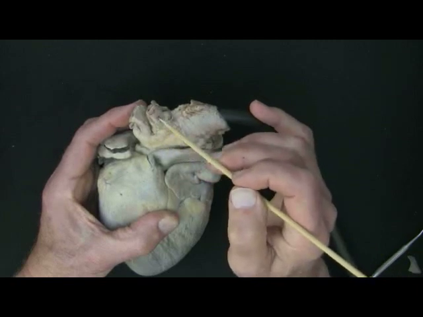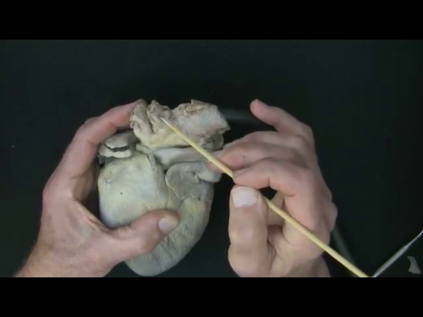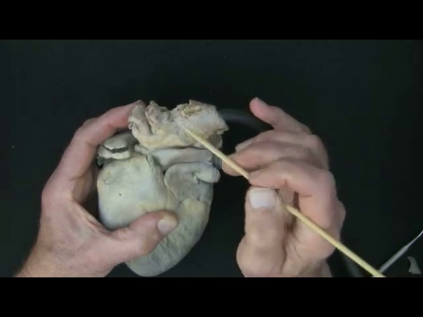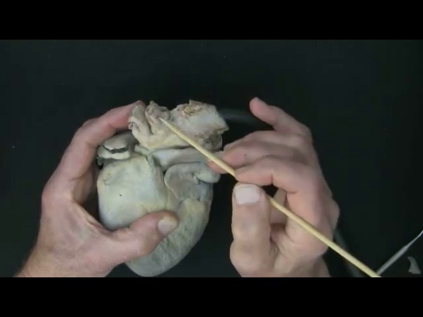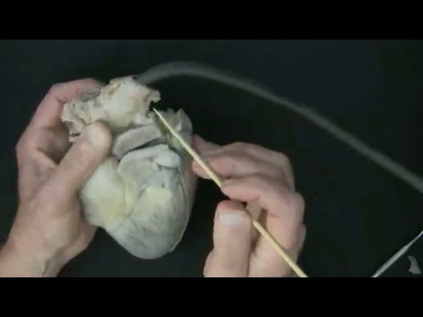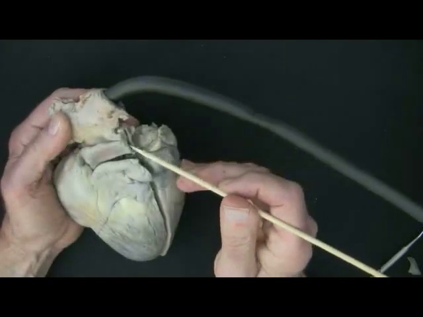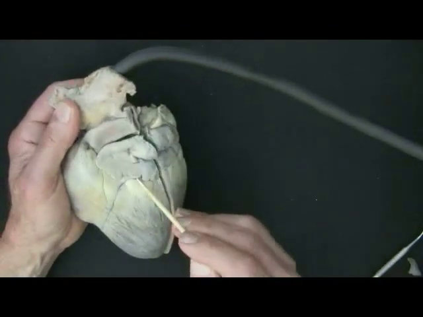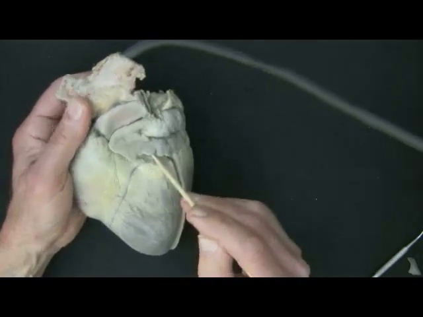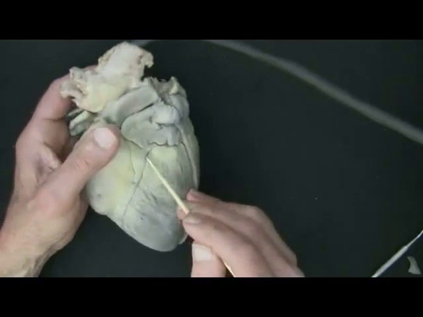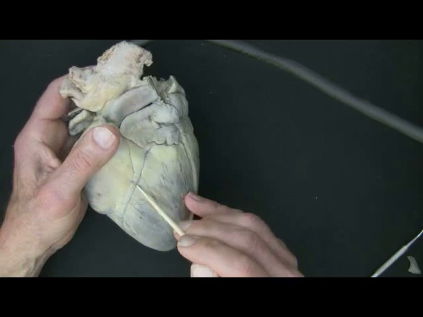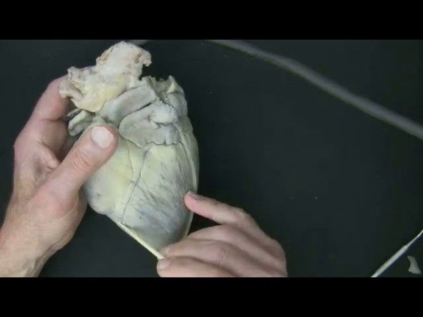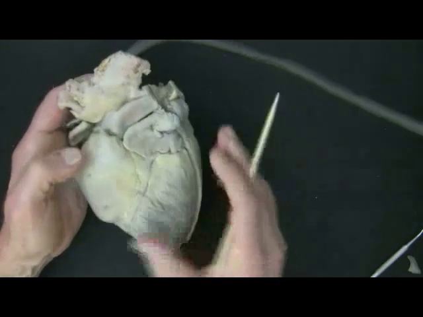That would make this the second and final branch of the aortic arch, which is the left subclavian. Other visible and notable structures, again, the pulmonary artery, here, the left auricle, and the left anterior interventricular coronary artery.